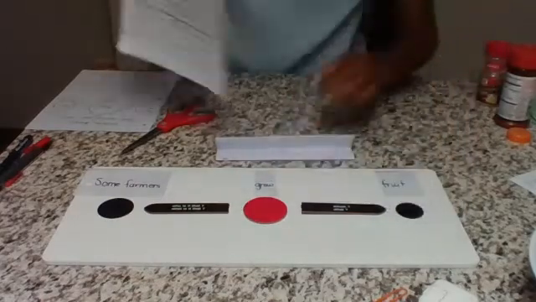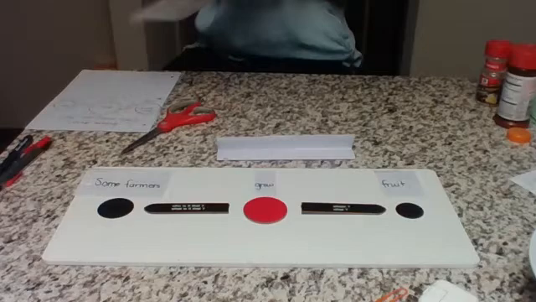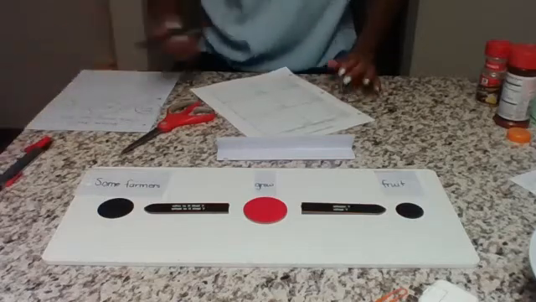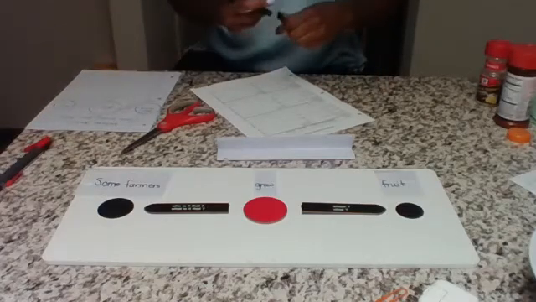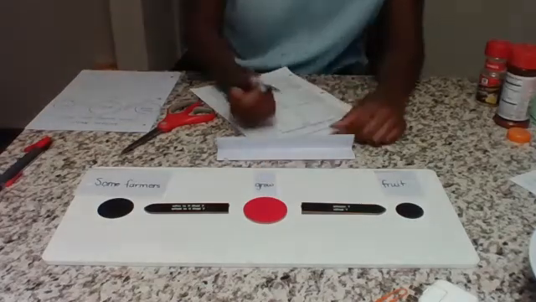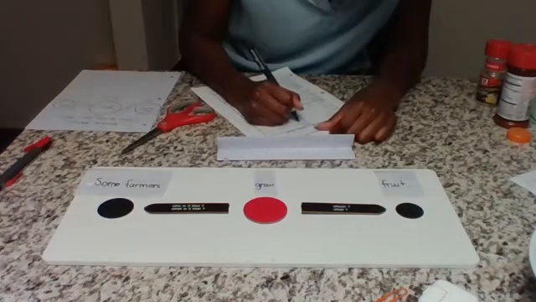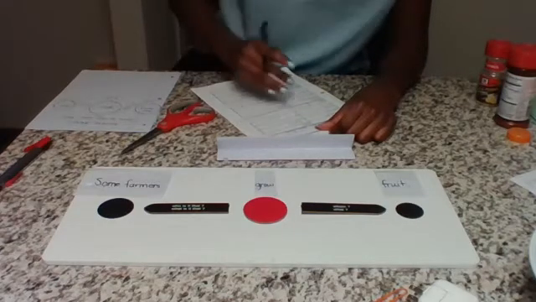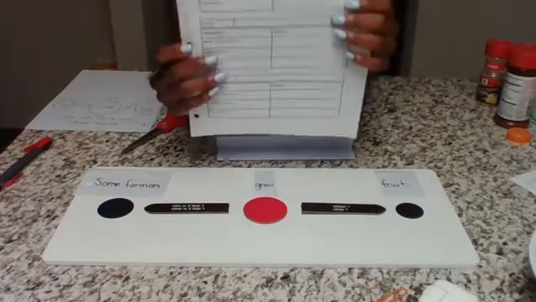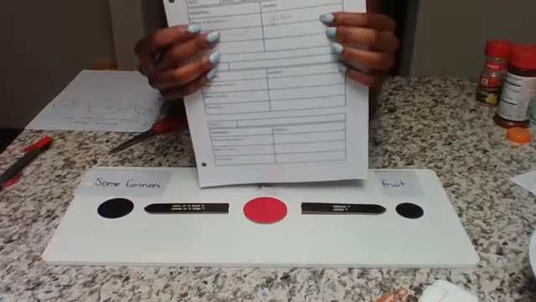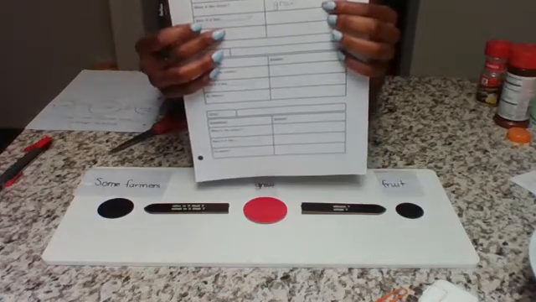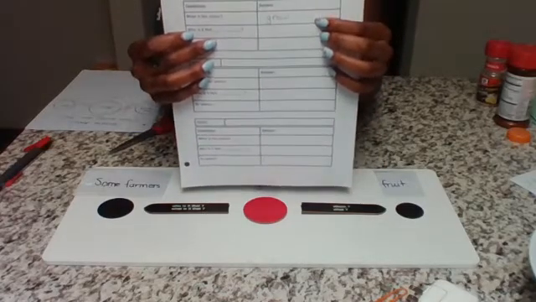So again, like we did with the sentence, I'm going to put grow. Grow is the first thing that we put on the chart. So I wrote down grow in the first box right here. Then it says, who is it that? So again, who is it that grows? And we said some farmers.